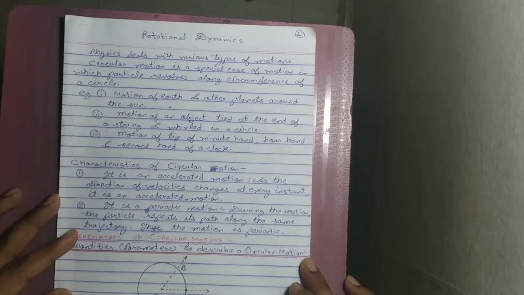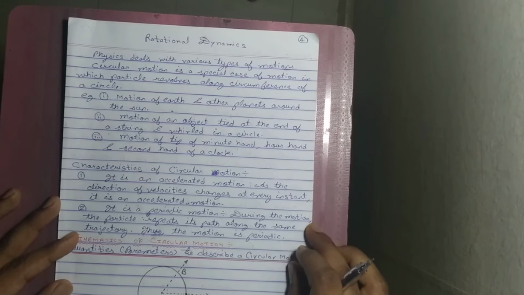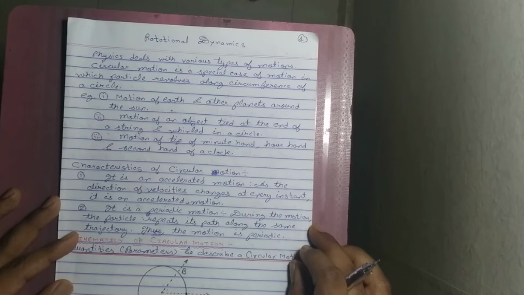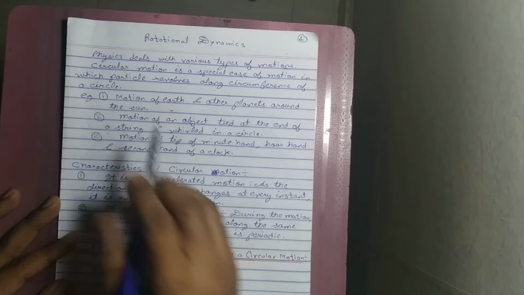The name of the topic is rotational dynamics. In rotational dynamics, we are going to study what is circular motion. Let me explain what is circular motion. I have written over here.